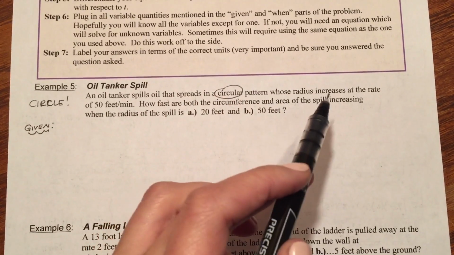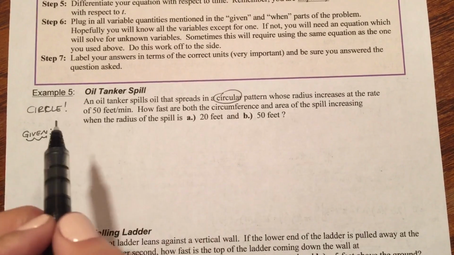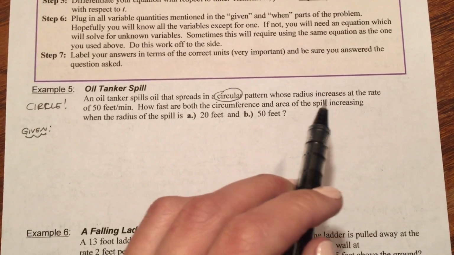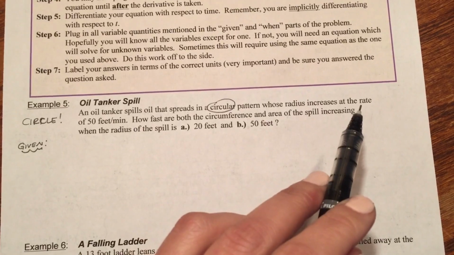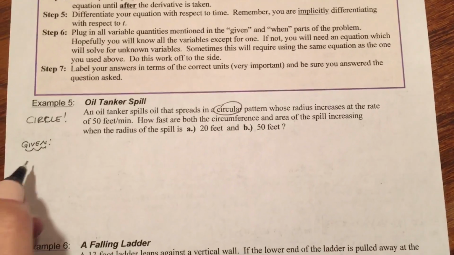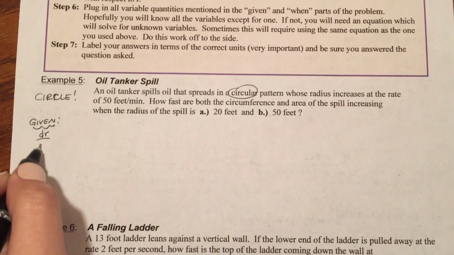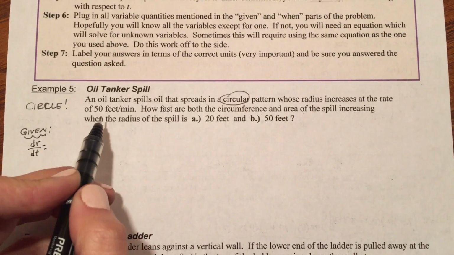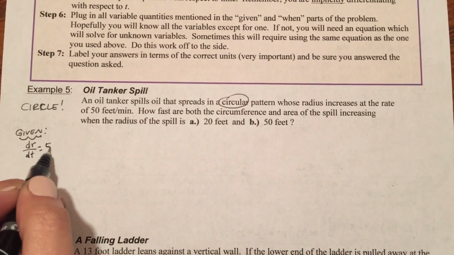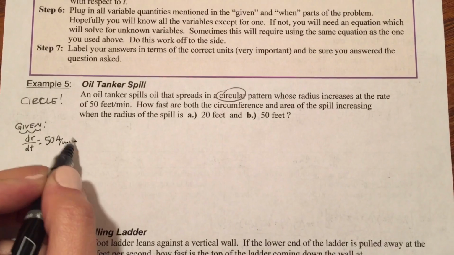So it says the radius increases at the rate of 50 feet per minute. Okay. If the radius is changing at a rate, we should be thinking derivative. So that means that dr/dt is what they gave us. And it said it's increasing 50 feet per minute. So 50 feet per minute is what they give us.